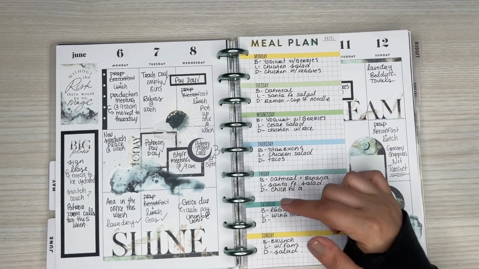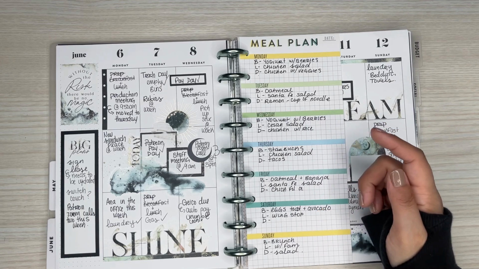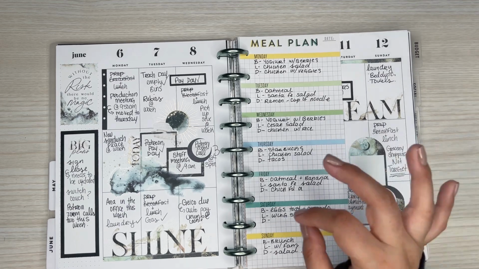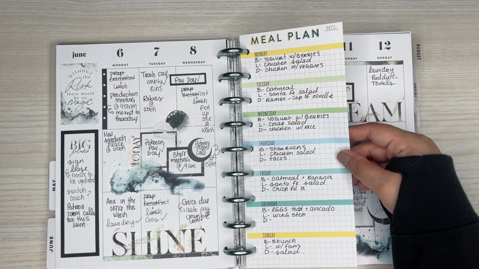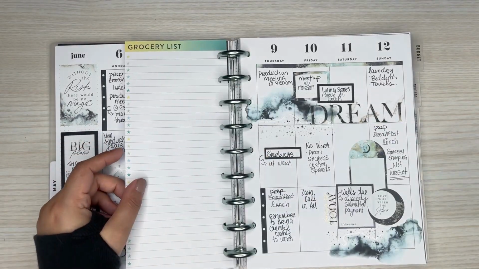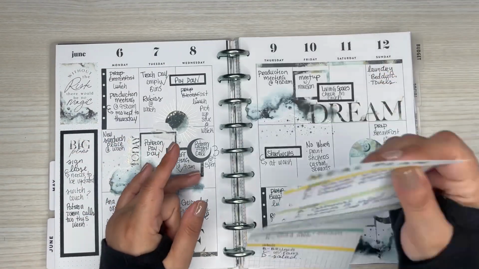When I use the half sheets, I do like to just use them really functionally in a spread. It is fun to add stickers though, of course. But I just like to jot things down for these half sheets. But yeah, do some meal planning, get your grocery list going for the week. And then you could always take this out.